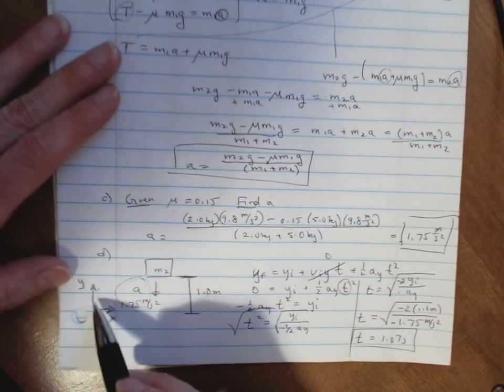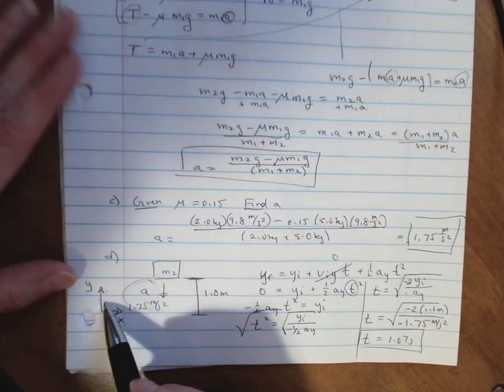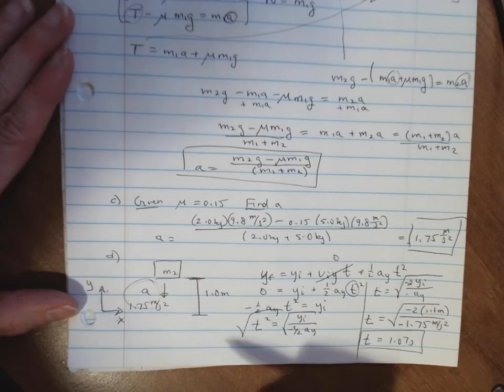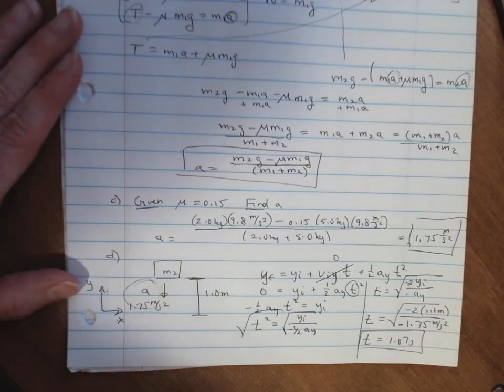Okay, a little tricky that I just flipped the coordinate system here, but it really is a separate problem once I know what the magnitude of acceleration is and the direction. And that's the end of that problem.